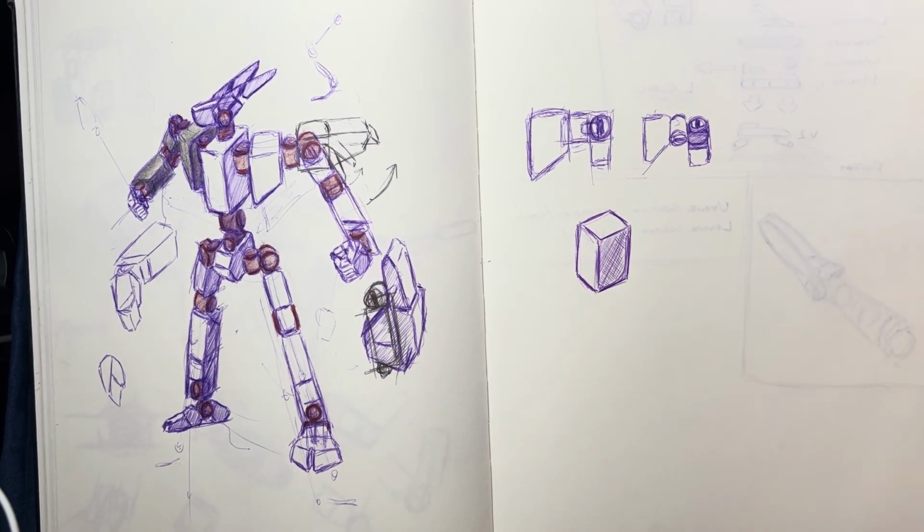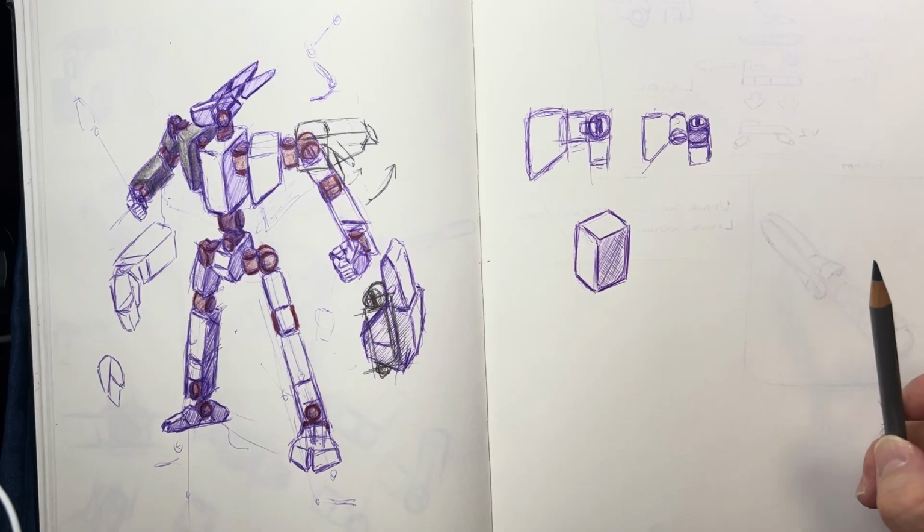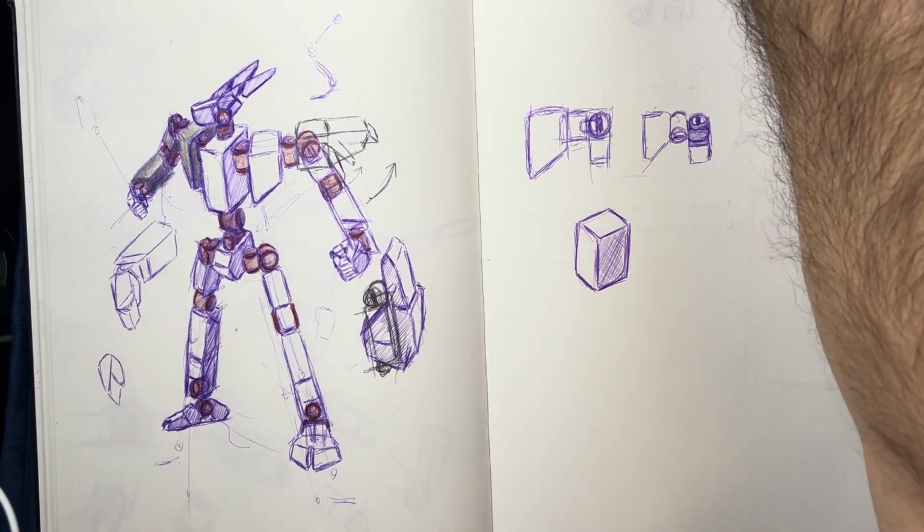The other thing you can do is, I don't have a Megraph. Oh wait, yeah, I do.